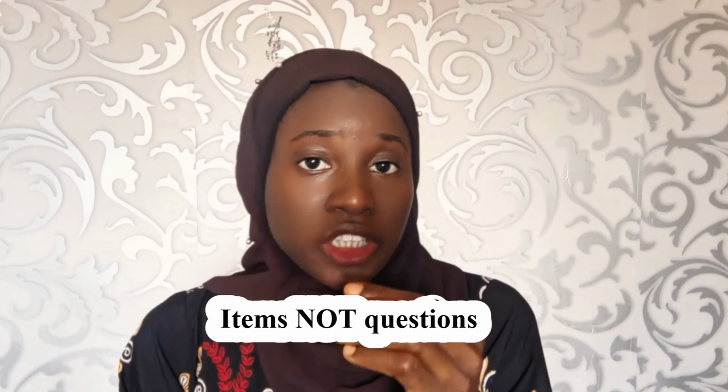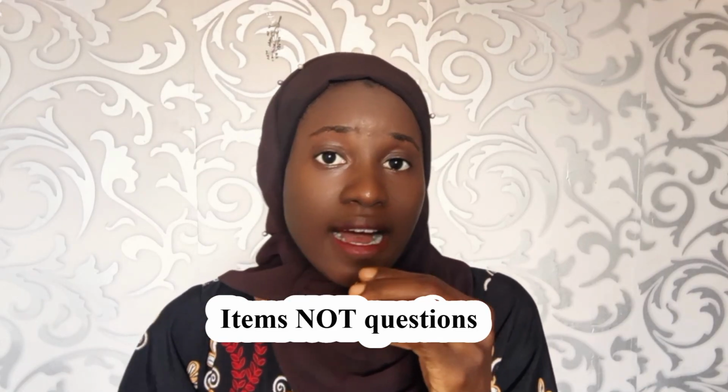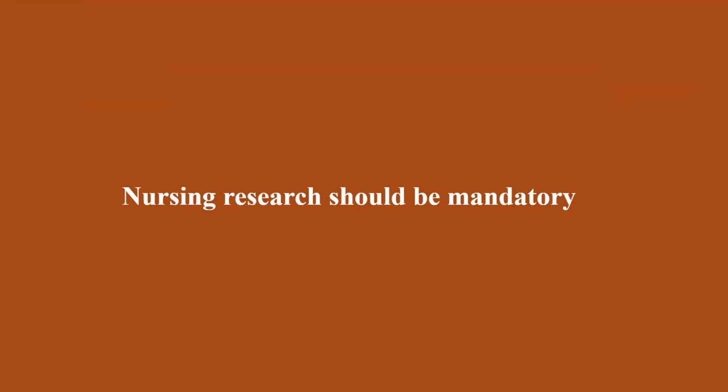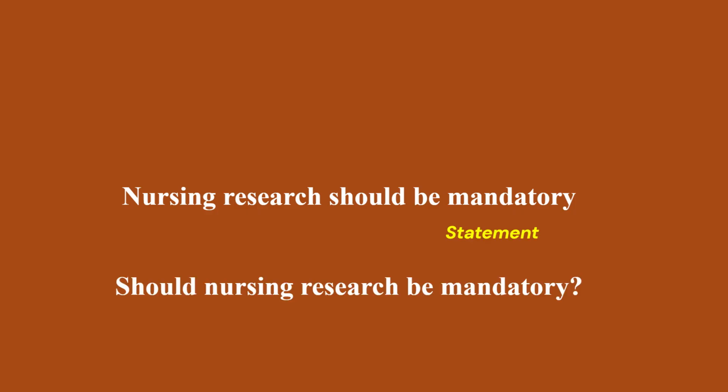Also remember, when you want to write the Likert scale items, you have to make them simple and clear. Now, the reason why I'm saying item and not question is because we don't ask a question when we are assessing attitude. We don't ask questions because we are asking them to rate. So we rather write statements than ask them questions. An example is: nursing research should be mandatory. This is a statement. But if I change it the other way around, should nursing research be mandatory? Now this is a question.